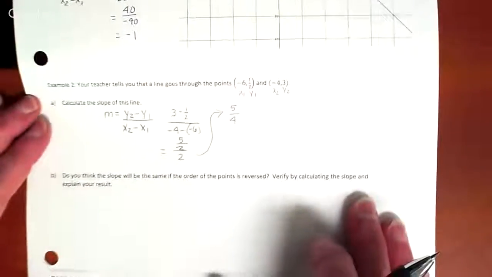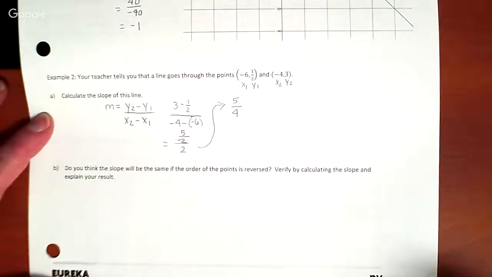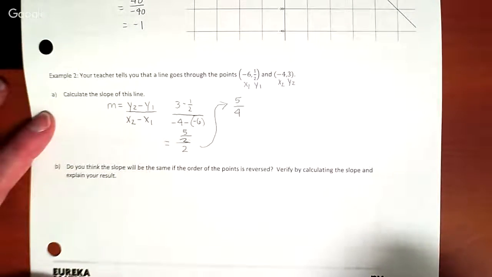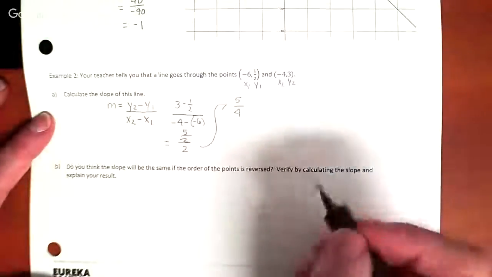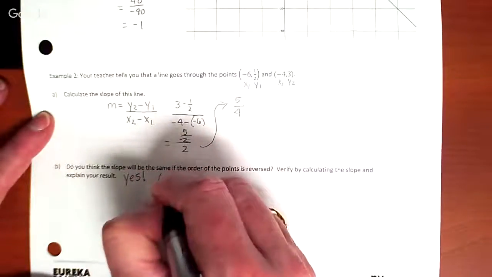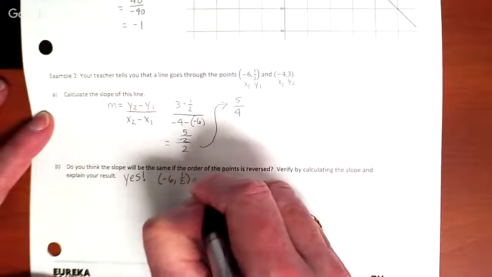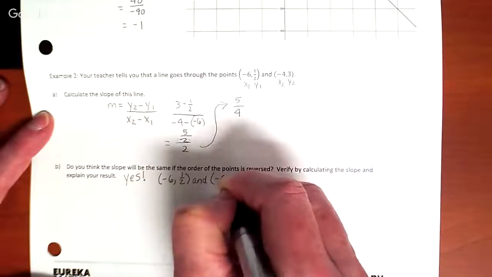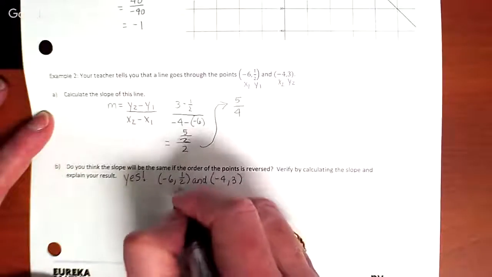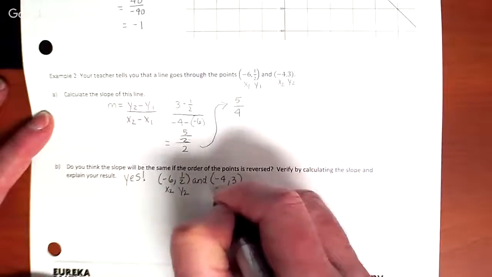Now, it says, do you think the slope will be the same if the order of the points were reversed? Verify by calculating the slope and explain your result. So in other words, do I think so? The answer should be yes. So if I write these same points down, and I switch the order. So in other words, this is y2, this is x2, this is y1 and x1.